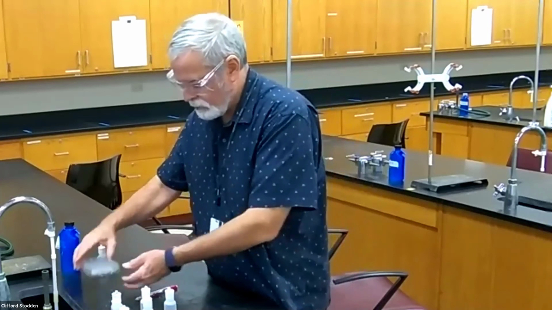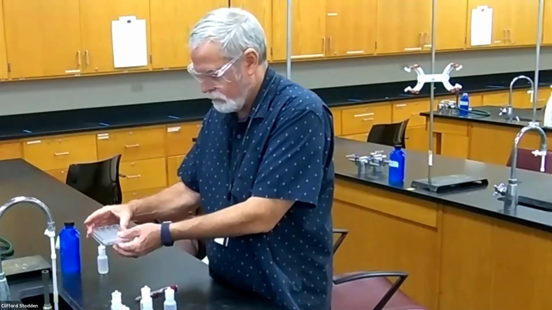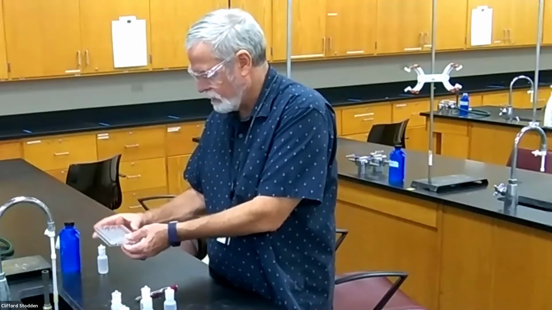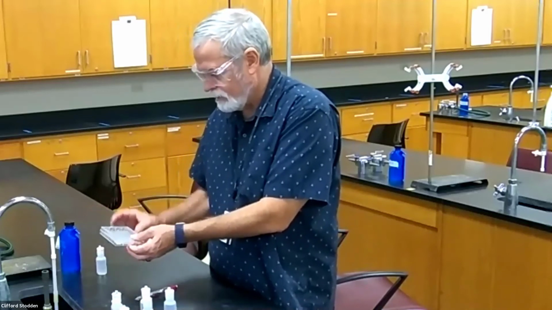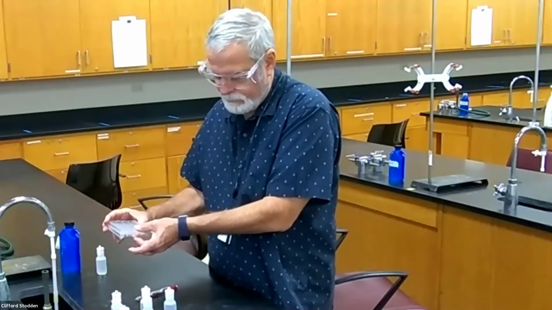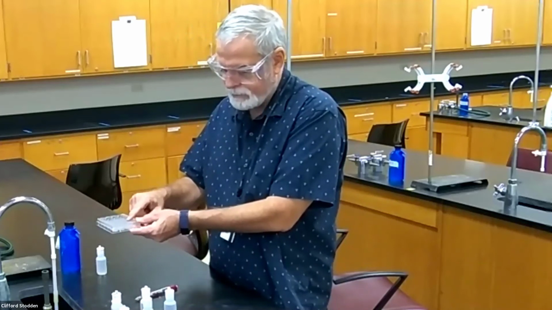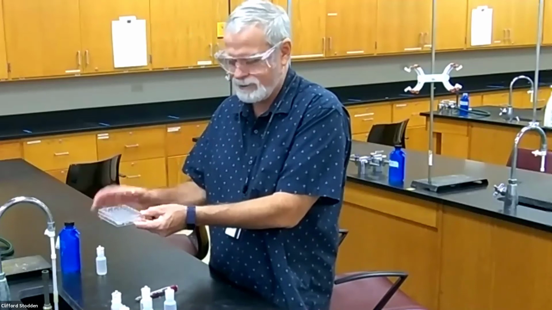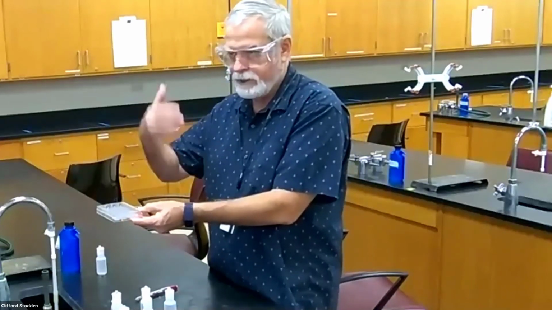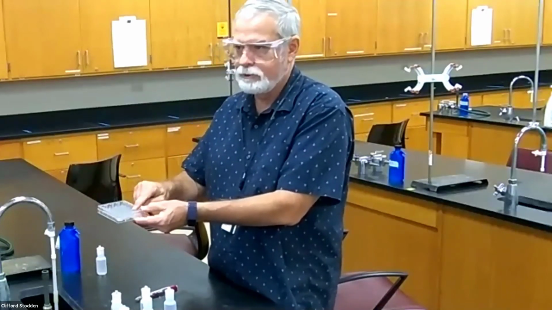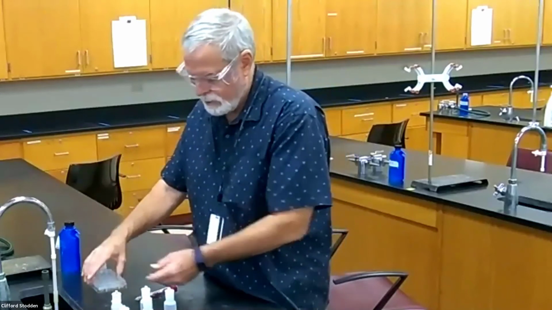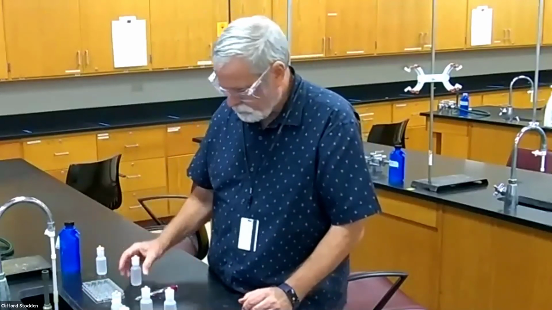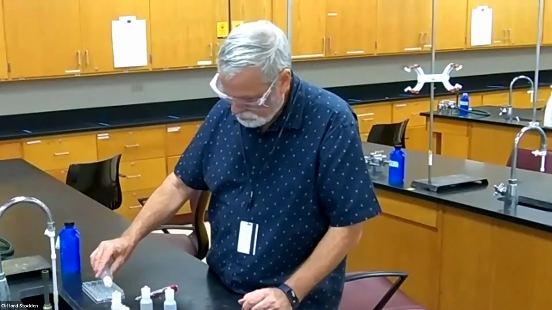I put almost 10 drops in that one. And it's just not quite enough of a reaction to detect the heat. But I can see the condensation on that. So even if you don't feel the heat with your finger, because this is plastic, it's kind of hard for the heat to penetrate through, you do get the condensation. And then sodium hydroxide also should be a reaction, neutralization.